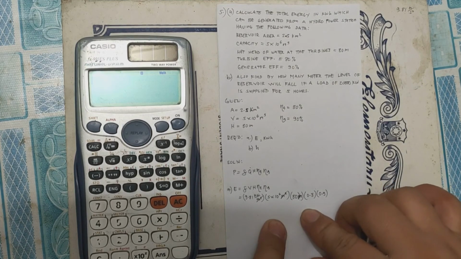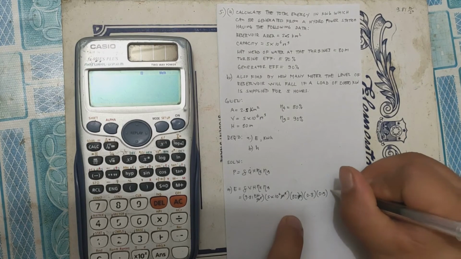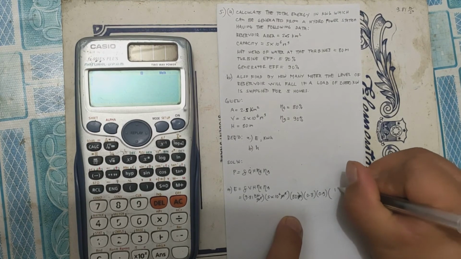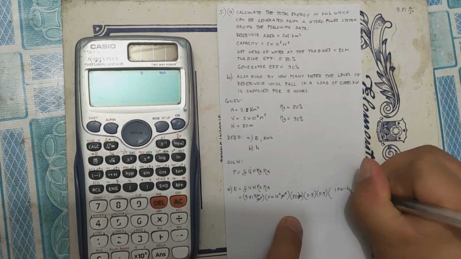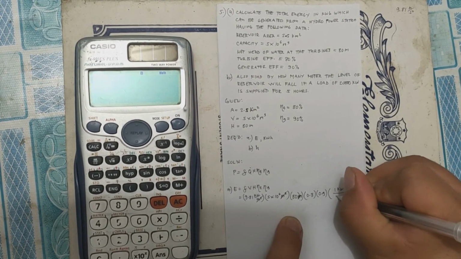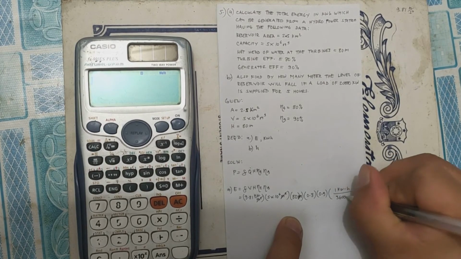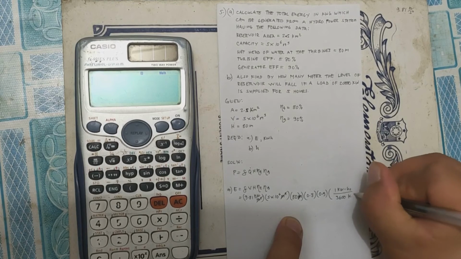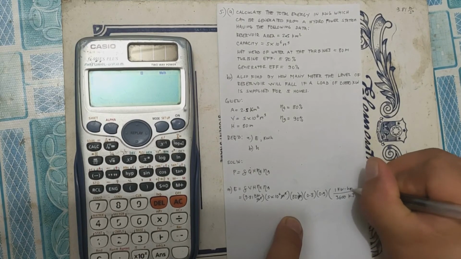We will convert kilonewton meter or kilojoule into kilowatt hour as required in the problem. Now we're going to multiply 1 kilowatt hour all over 3600 kilojoule.